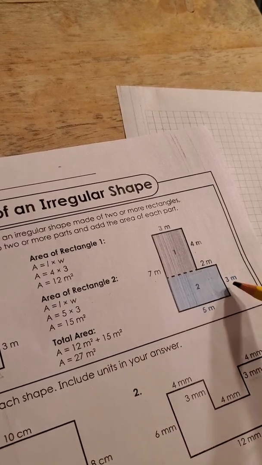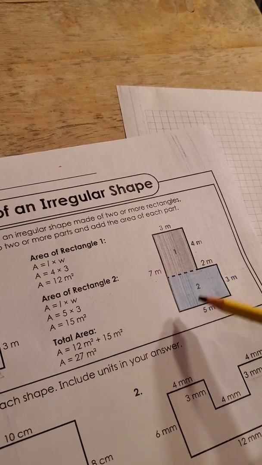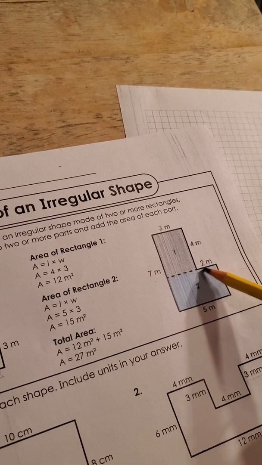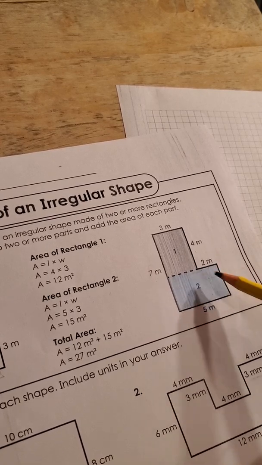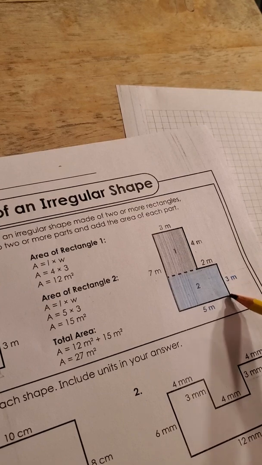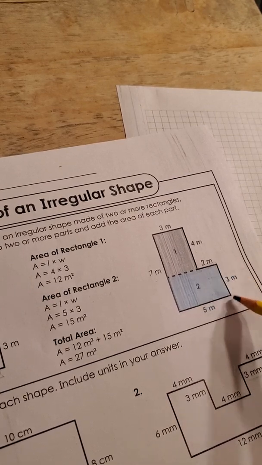And same with down here. This would be a 3 times 5, this blue rectangle. But again, sometimes kids make mistakes and they might multiply 3 times 2 and so on. 2 is not the length of the whole entire side. 2 is just this little bit over here. So when you multiply length and width, you got to make sure you multiply the whole entire length of that rectangle and the whole entire width.